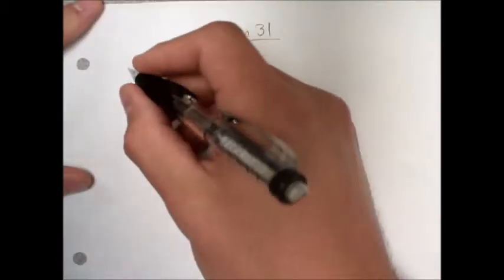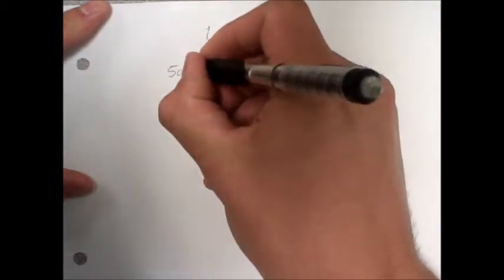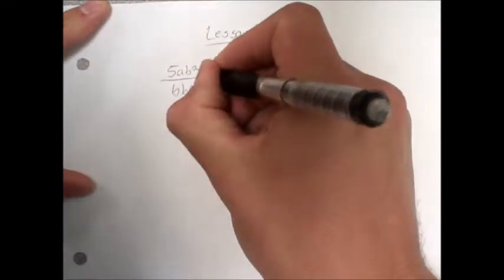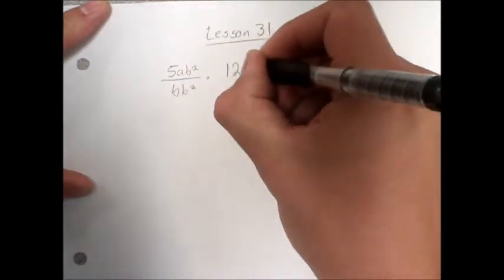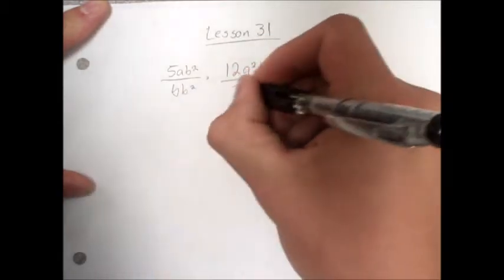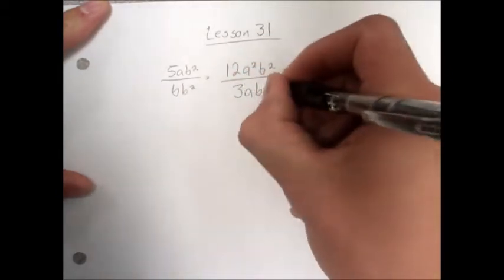Okay, so first example, it says 5ab squared over 6b squared multiplied by 12a squared b squared over 3ab cubed.